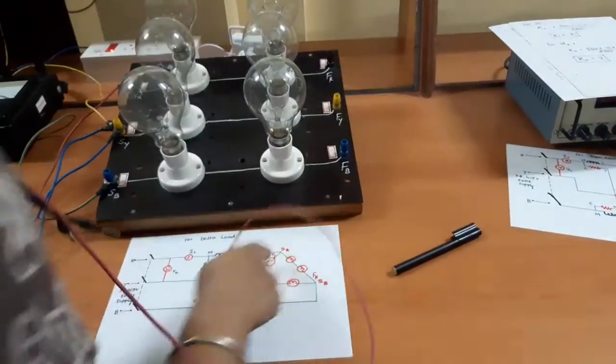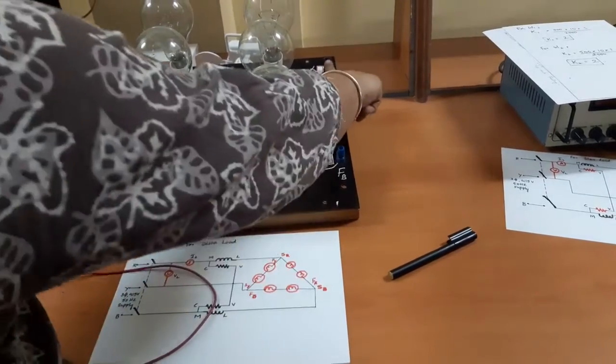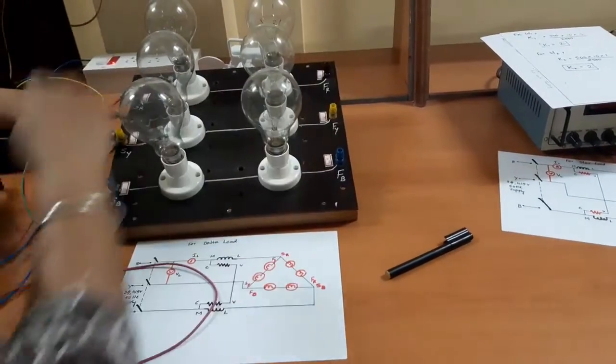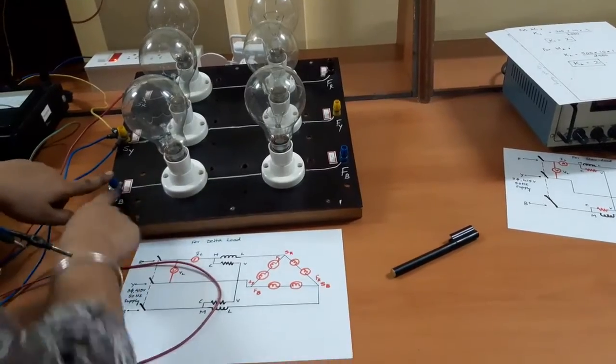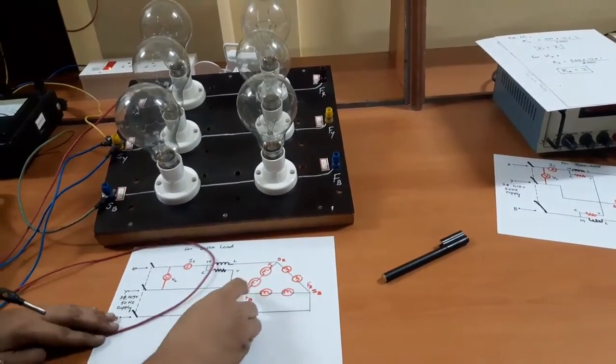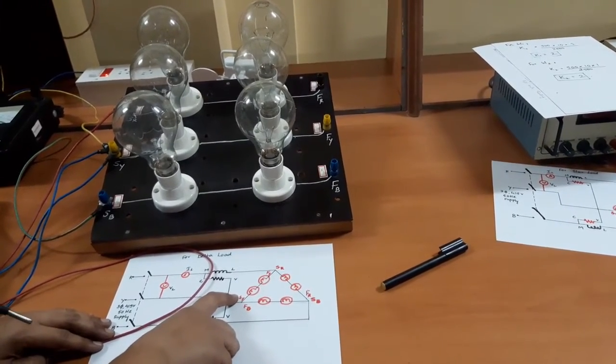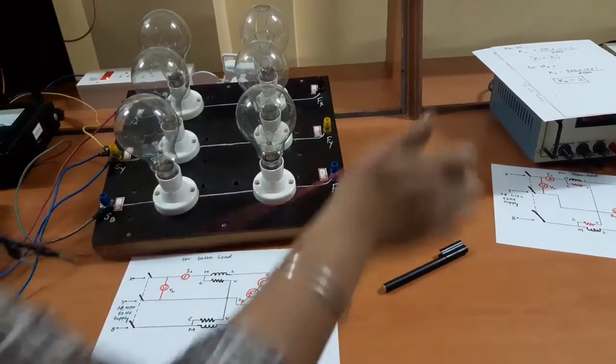From FR, see SR is connected to FR internally, isn't it? SR is connected to FR. From FR we have the line that comes to SB as shown in the circuit diagram. FR is connected to SB then. From SB, FB is connected internally. FB is further connected externally to SY. So let us do the connections.